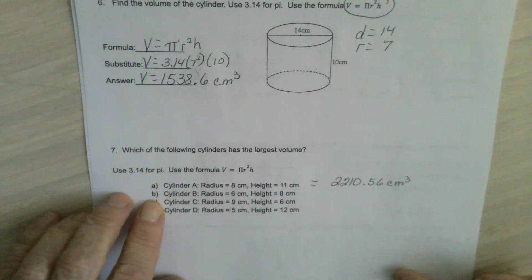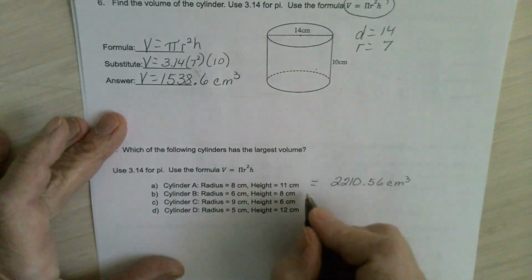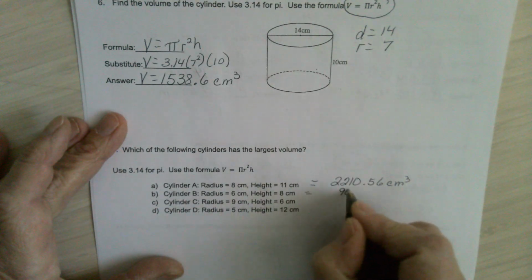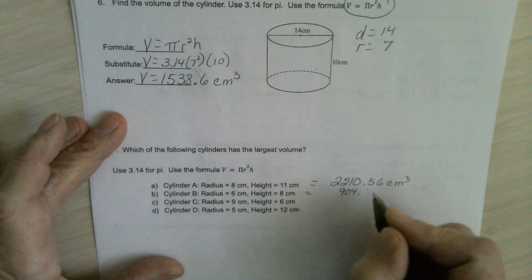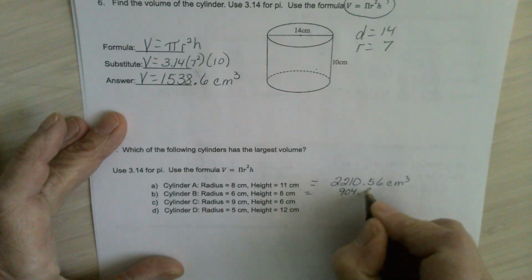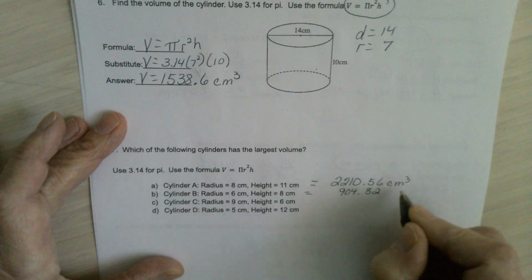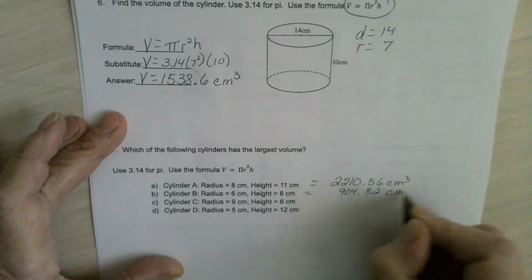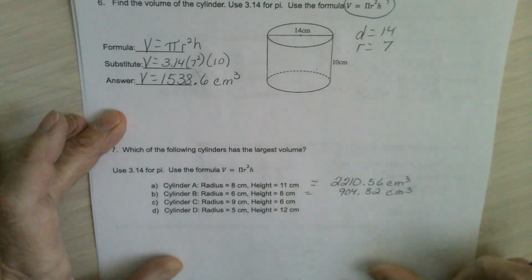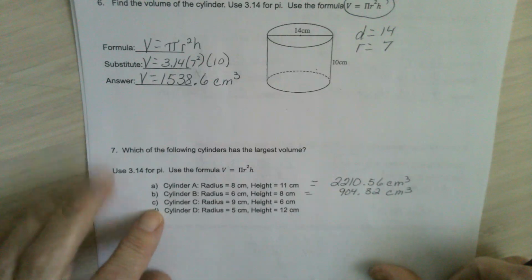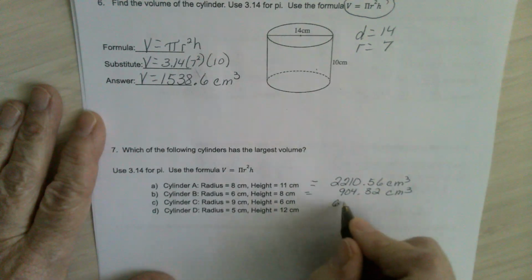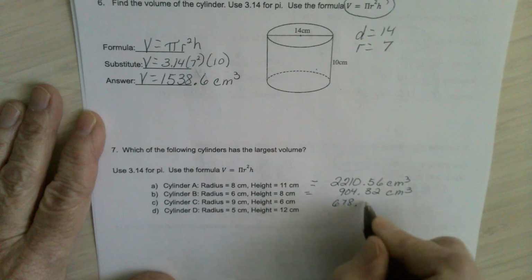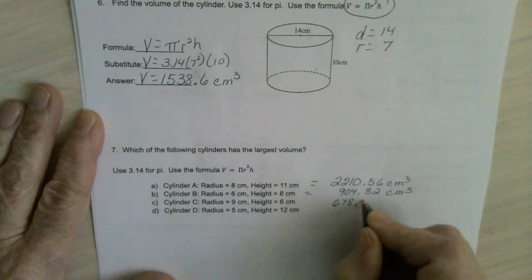What do you have for that one, Wiggins? 904.32? Did anyone else get that? Okay, good. Lydia, what did you get for C? 678.24? Okay, did anyone else get that?